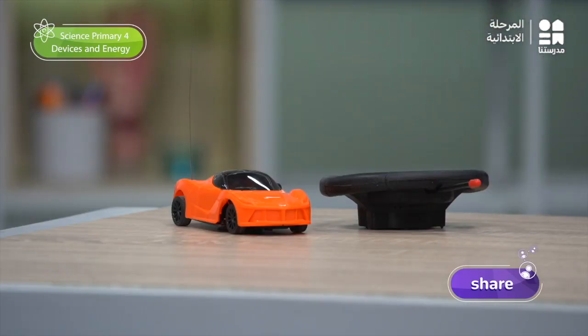When my students thought about these questions, I asked Omar, one of my students, to share his answer with his friends. He said, remote control cars store energy in its battery.